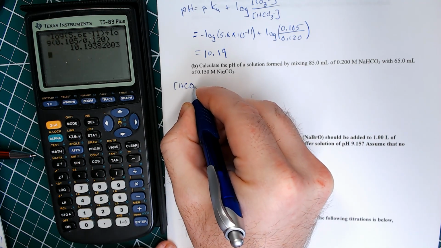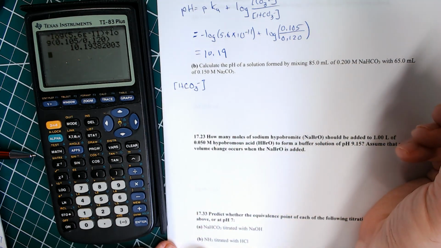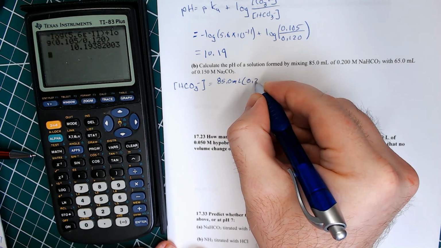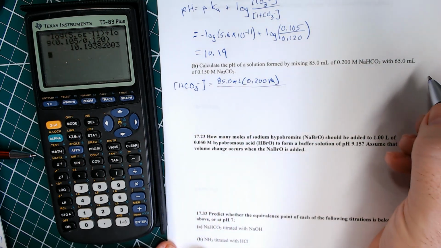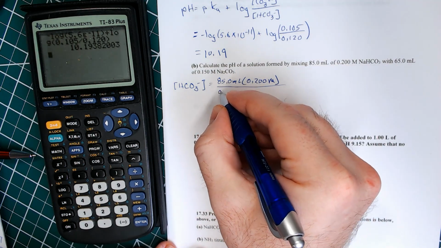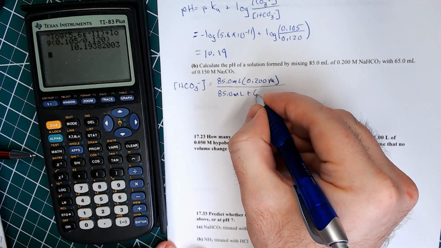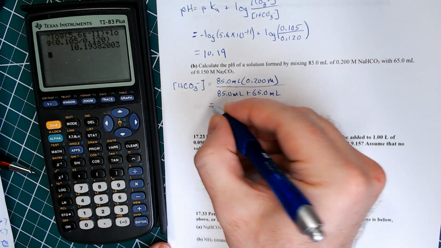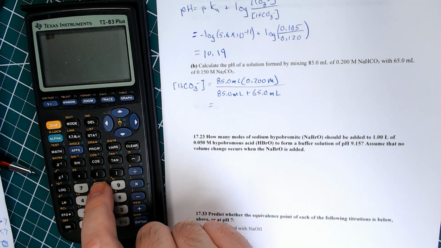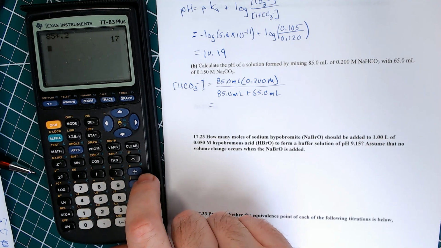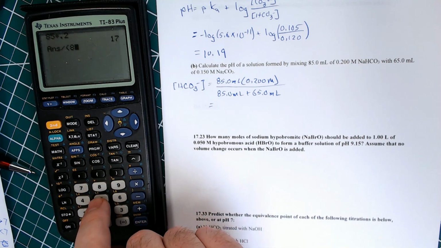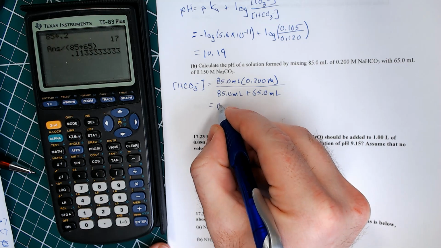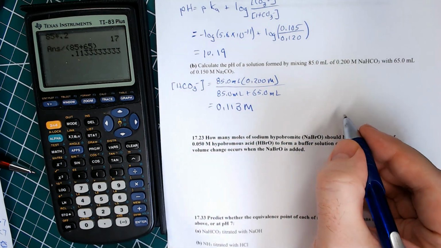We'll start with bicarbonate because it is listed first. So our concentration of bicarbonate is going to be equal to 85.0 milliliters times 0.200 molar divided by the total volume, which is 85 plus 65. So 85.0 milliliters plus 65.0 milliliters. And the quantity that comes out to, so 85 times 0.2, and then we're going to divide that by 85 plus 65 in closed parentheses, and we will get 0.113 molar.